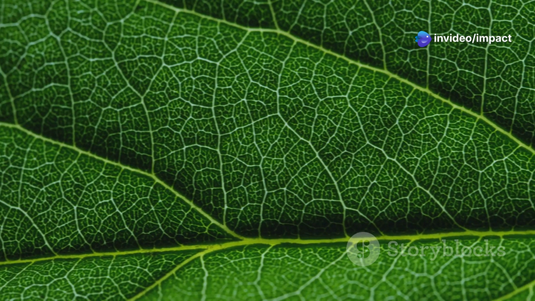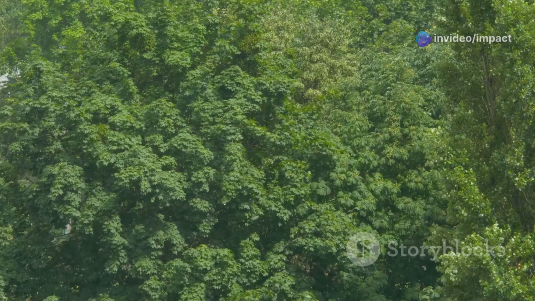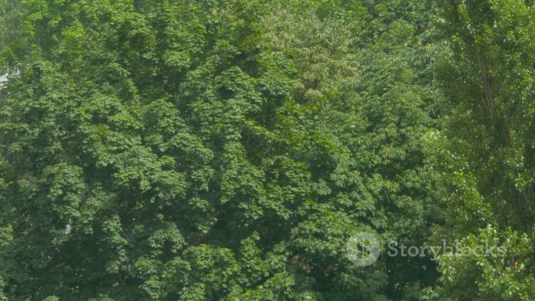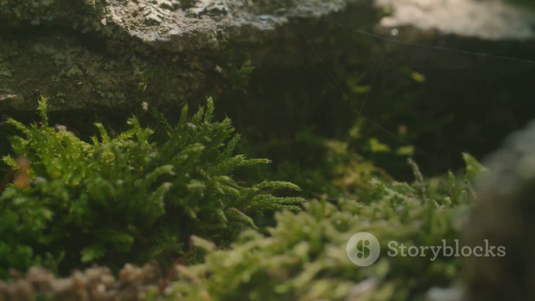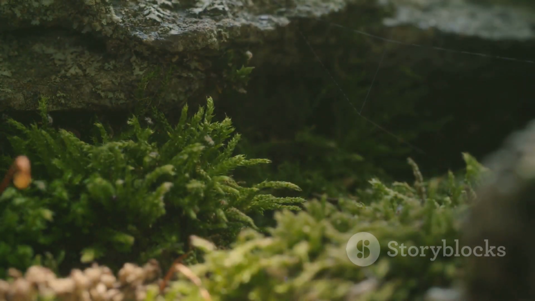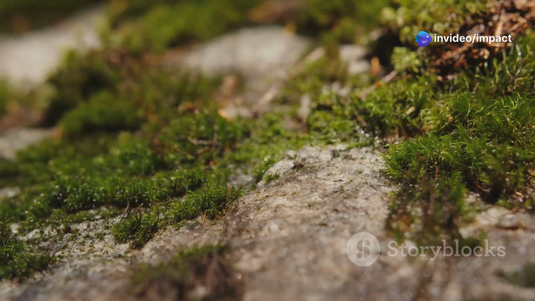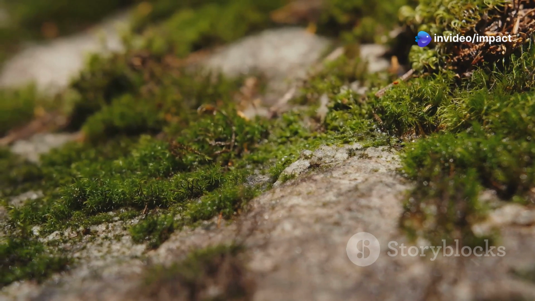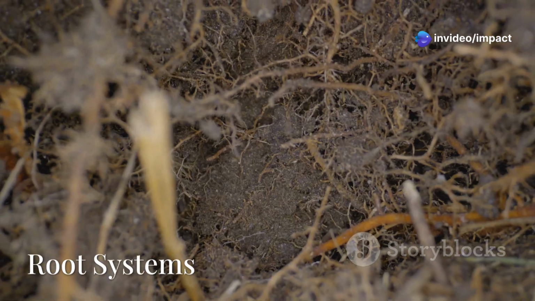Plants that have xylem and phloem are called vascular plants. Think of trees, ferns, and flowering plants. Plants that lack these tissues, like mosses, are called non-vascular plants. Their lack of plumbing limits their size and usually keeps them in moist environments.